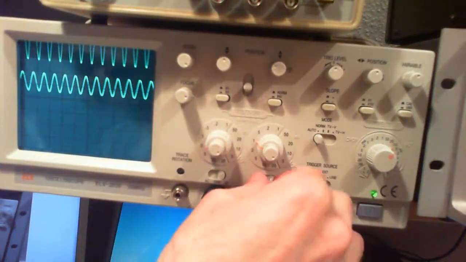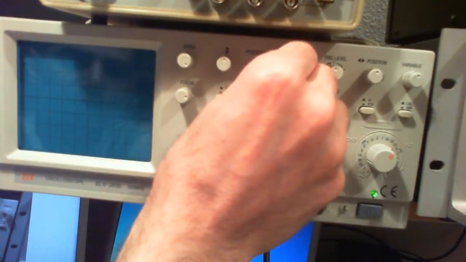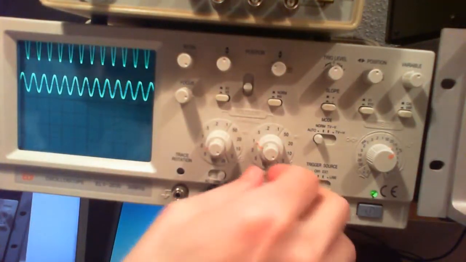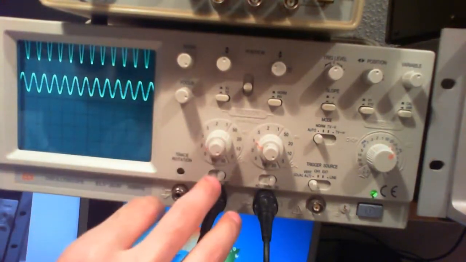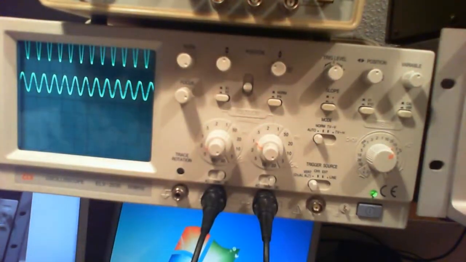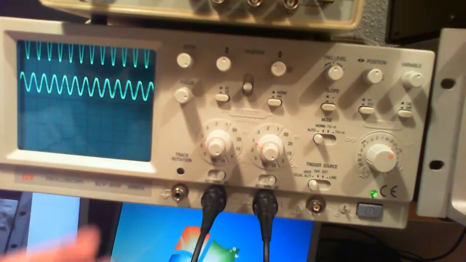But that's not the problem. And that's the difference between a good oscilloscope and a very entry level oscilloscope.